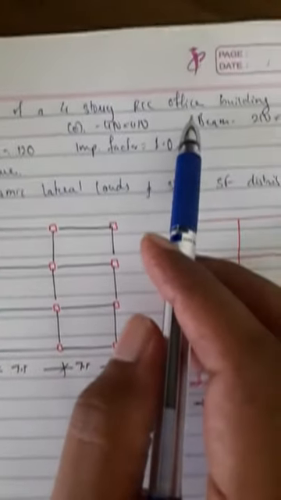Hello friends, today we'll start with equivalent lateral design of an RC frame. We'll take up the next problem. Plan and elevation of a 4-story RCC building is given.